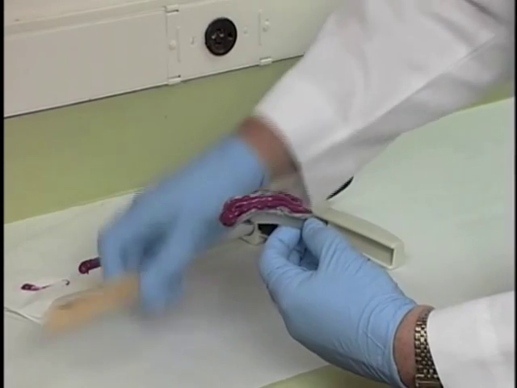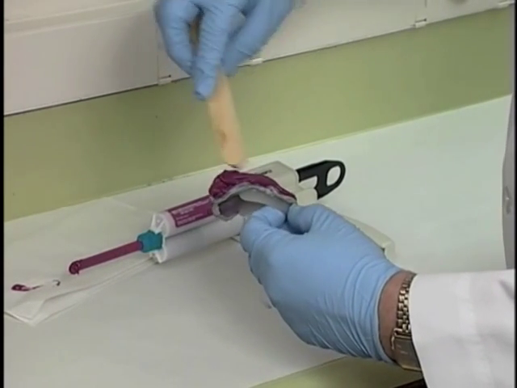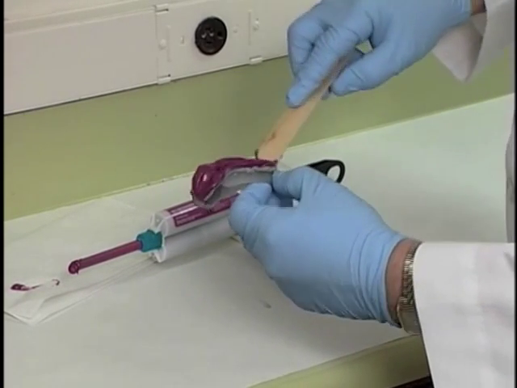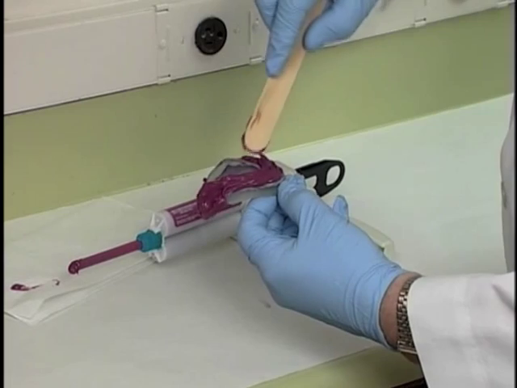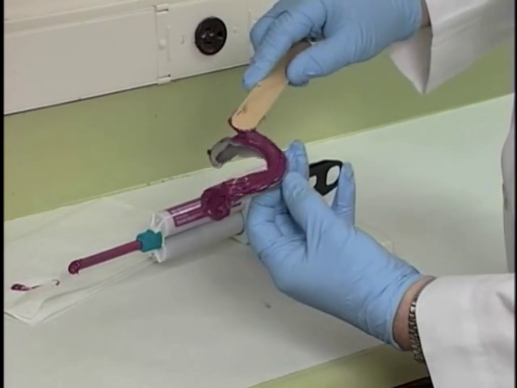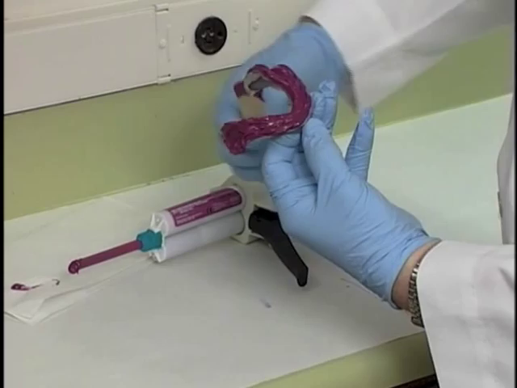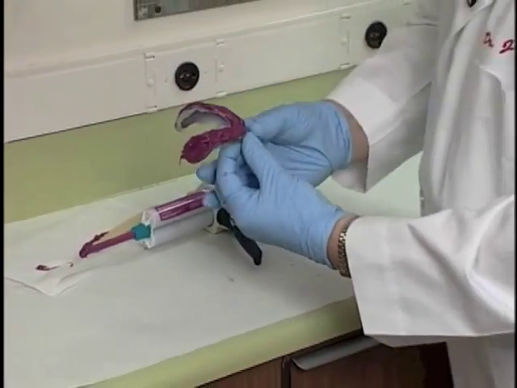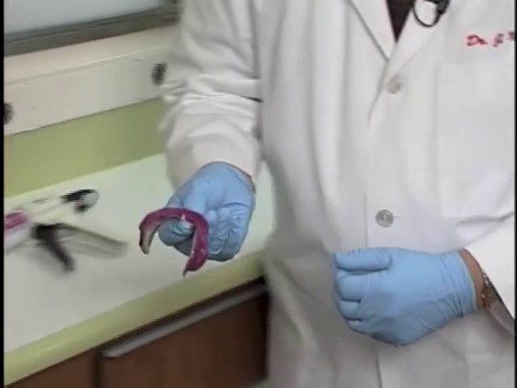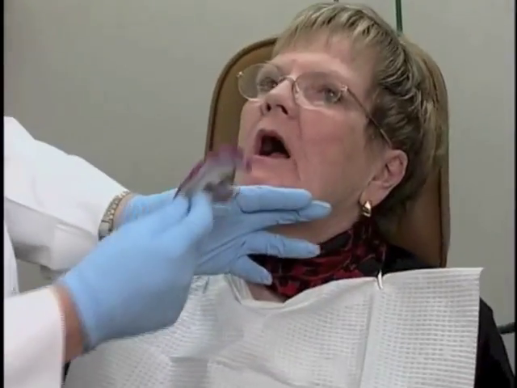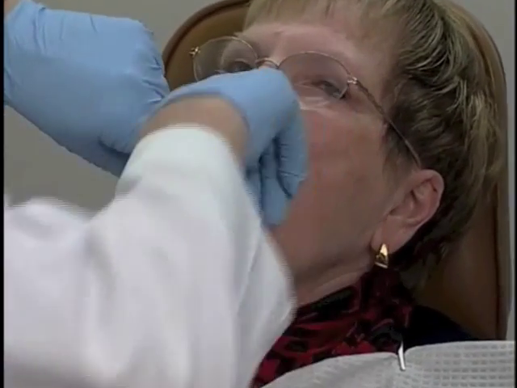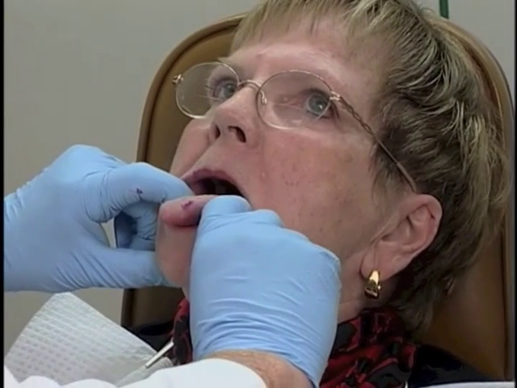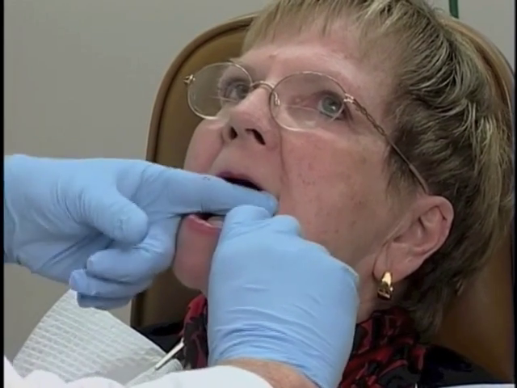Once we have the material in the tray, take a tongue blade and spread the material, making sure we get it up onto the peripheries nicely. And once the material is spread onto the tray, we're ready to go to the mouth. And we rotate the tray into the mouth. Put your tongue out at me, please. Now relax the tongue, and we're going to seat it.